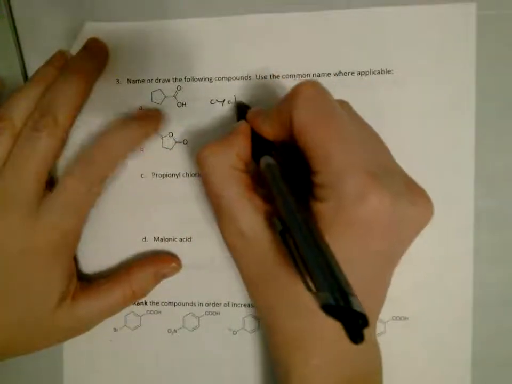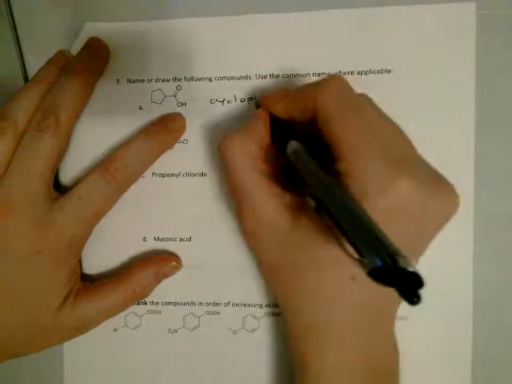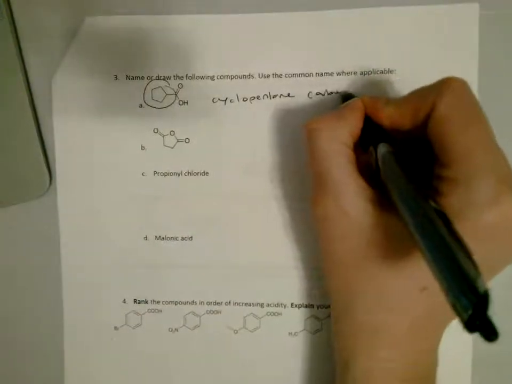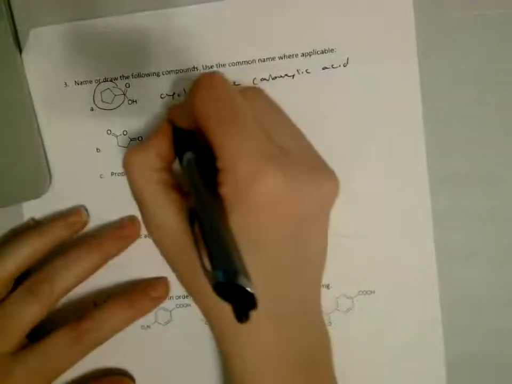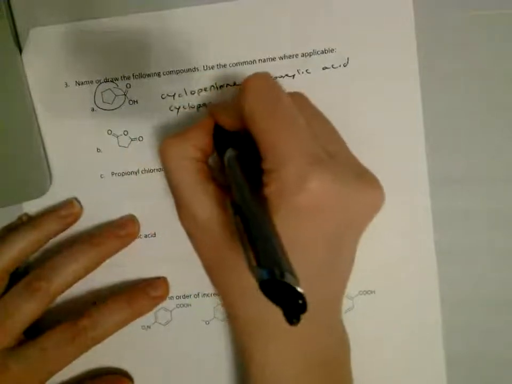But for carboxylic acids, those are kind of easy. You do whatever this R group is and you name it however you would name it. And then you can just say carboxylic acid for the common name. And for the IUPAC name, I actually think you just replace it with oic acid. So it'd be like cyclopentanoic acid. That's the IUPAC name.